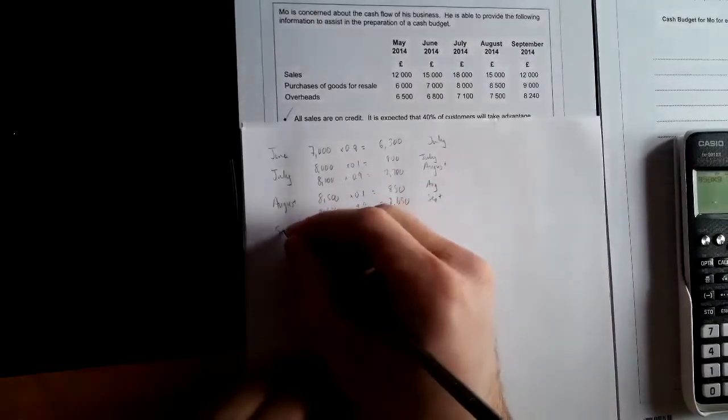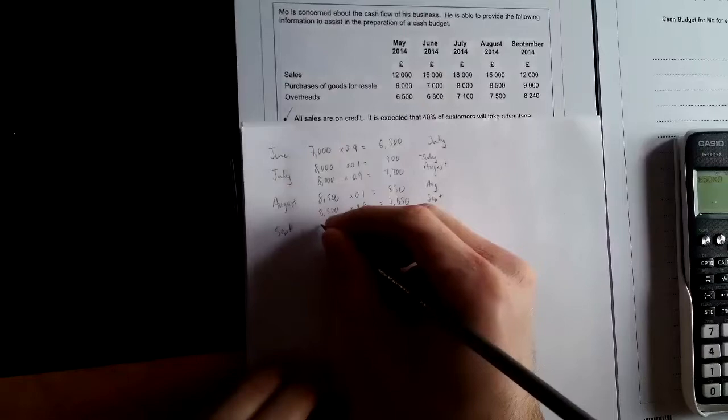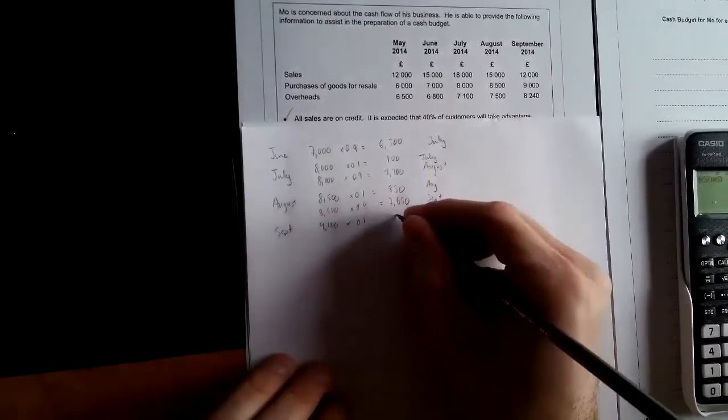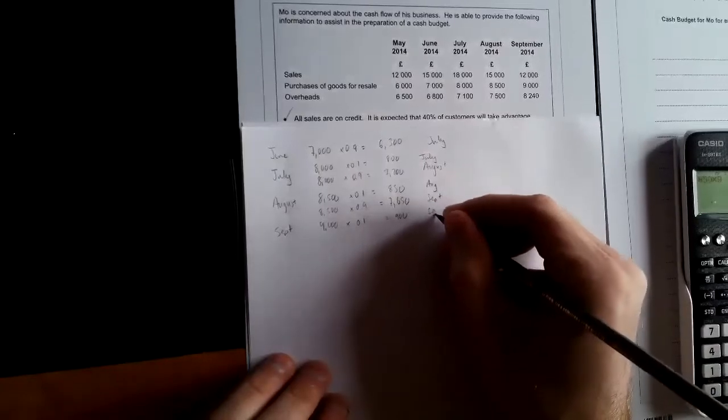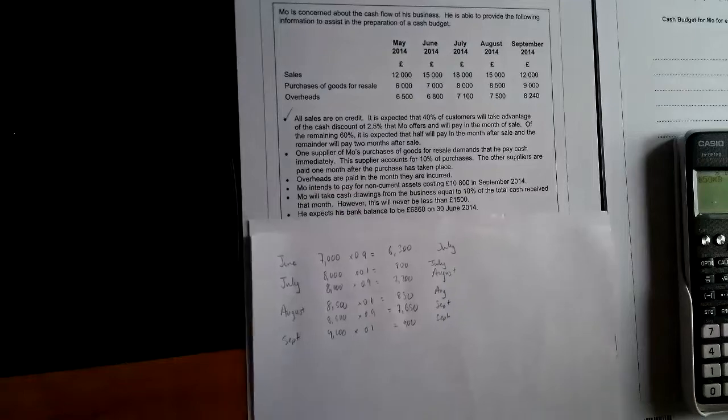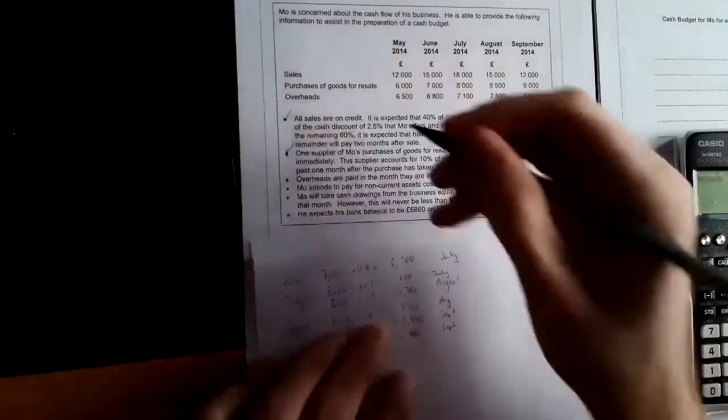And if I look at September's, so 9,000, 10% is paid in September. The rest is paid in October, but I don't care about that for my cash budget. Okay, so I've got purchases sorted.